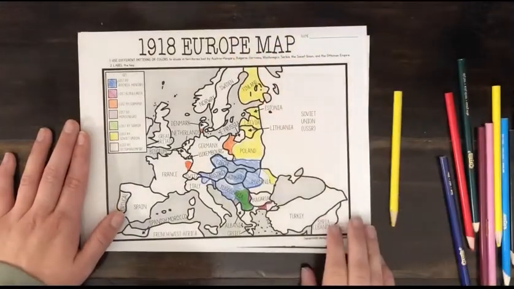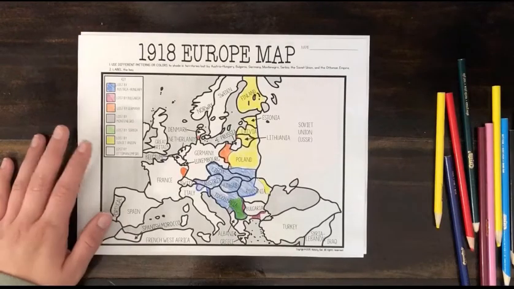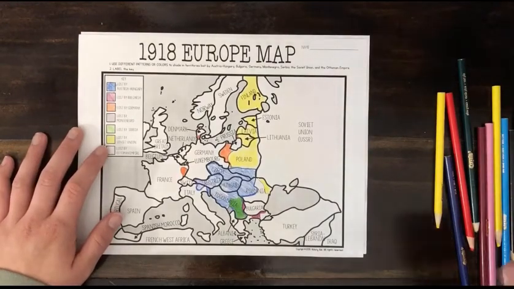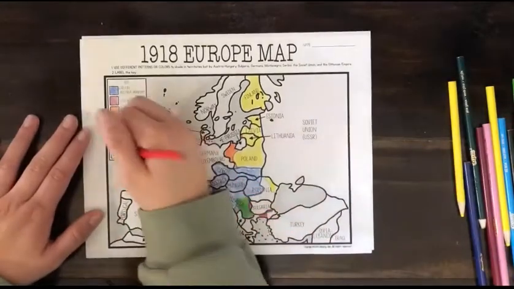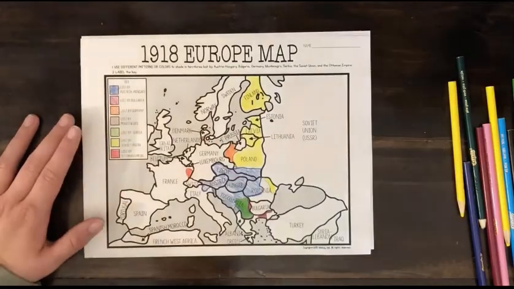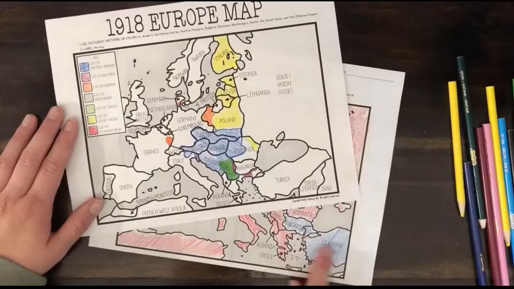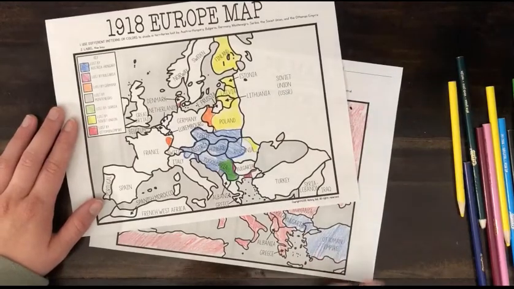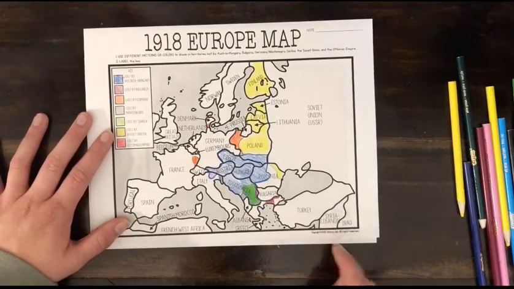Okay. And then last but not least, we're going to show what the Ottoman Empire lost. And I'm going to color that red. And the Ottoman Empire was this whole section over here. As you can see, it was all this, and they lost it all. They had nothing left. So it's all of Turkey, Syria, Lebanon, and Iraq.